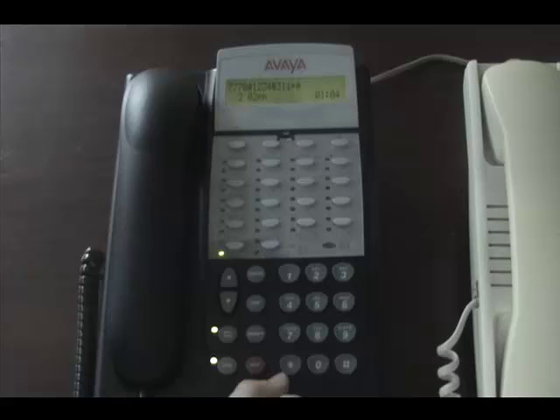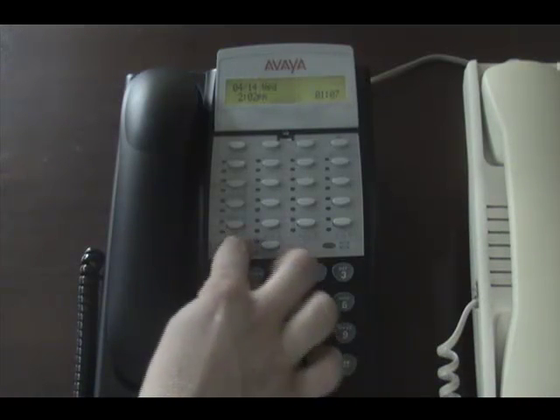Star pound. Approved. Okay, so now our auto attendant is recorded. The greeting is recorded. Now we need to select what the options are going to do. So we'll get back into it.